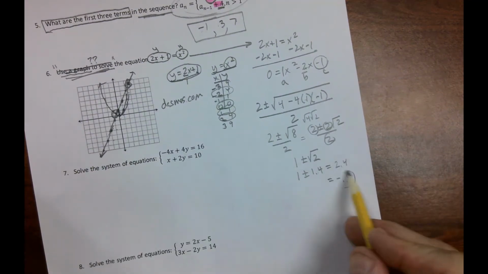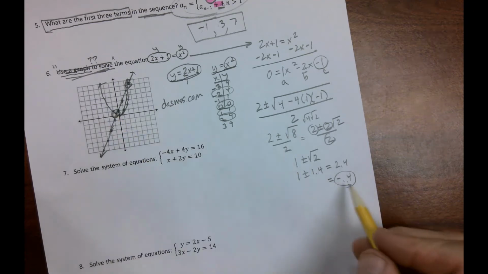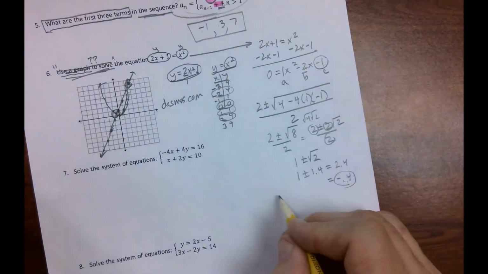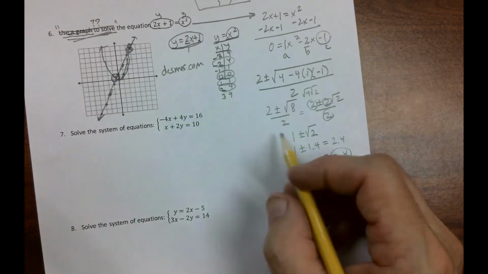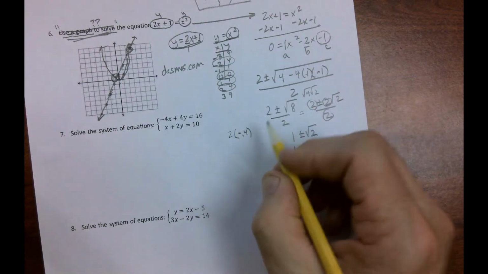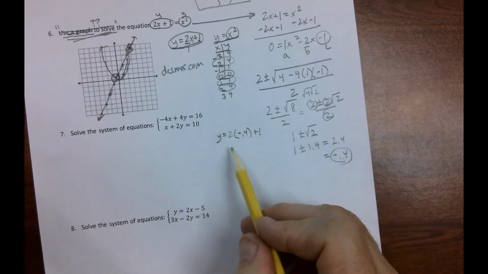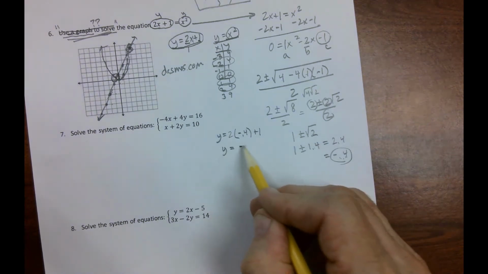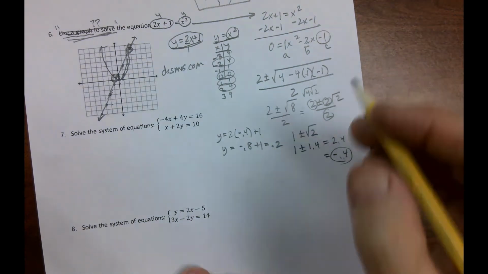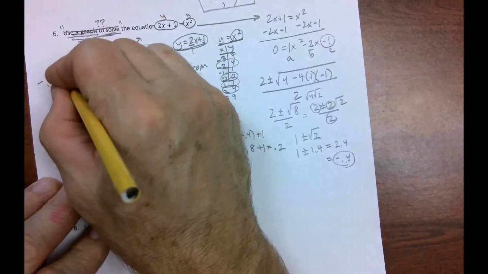So you can see if I move left about a half, it's going to hit that up there. So where do I find that? By plugging this negative 0.4 into here. So I'm running out of space here, but 2 times negative 0.4 plus 1 is, and that equals y. So I get y equals negative 0.8 plus 1, which is 0.2. So my first point of intersection will be negative 0.4, 0.2.